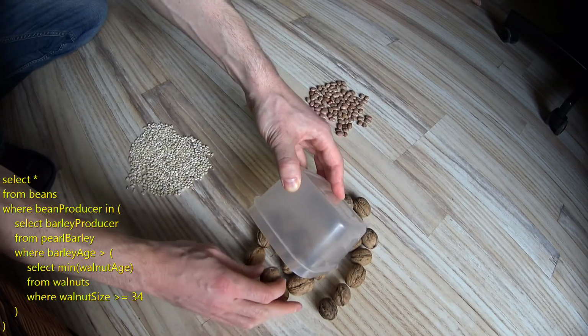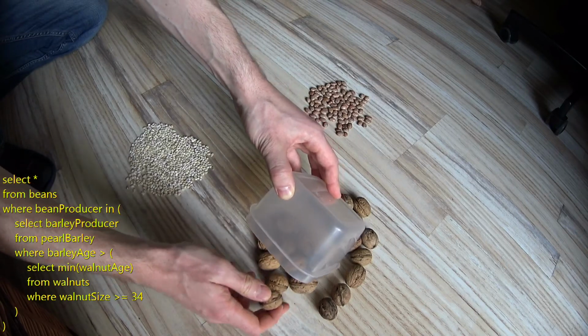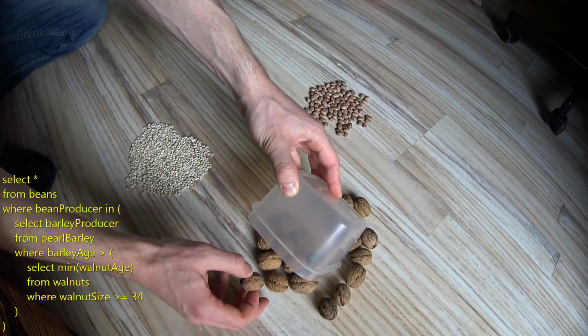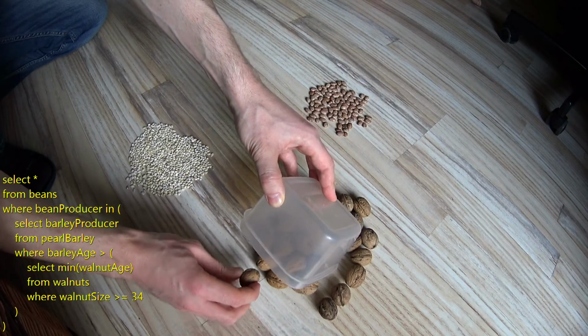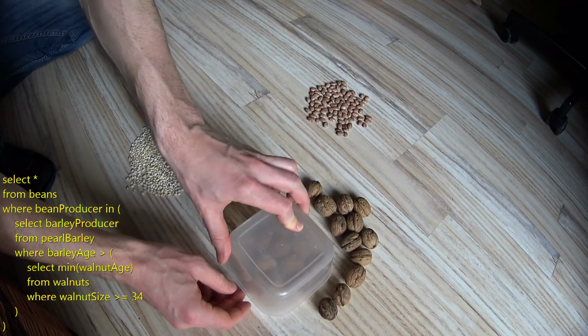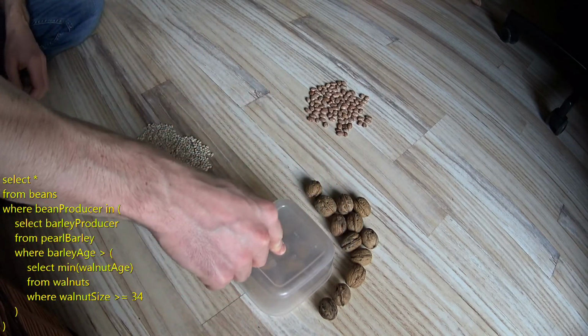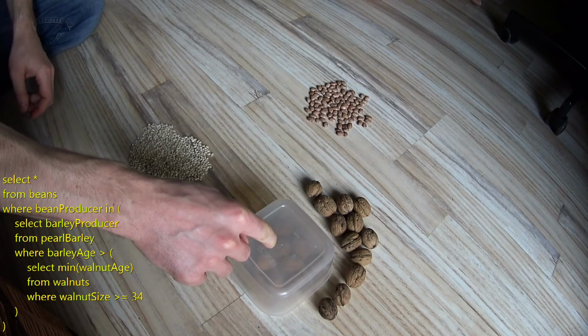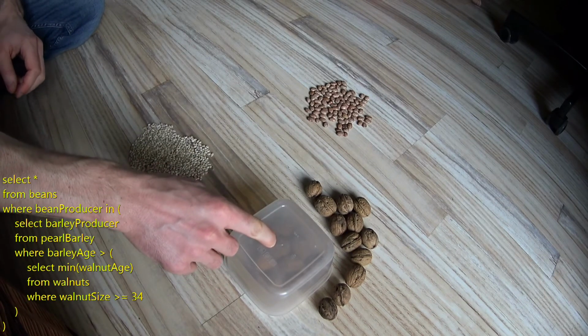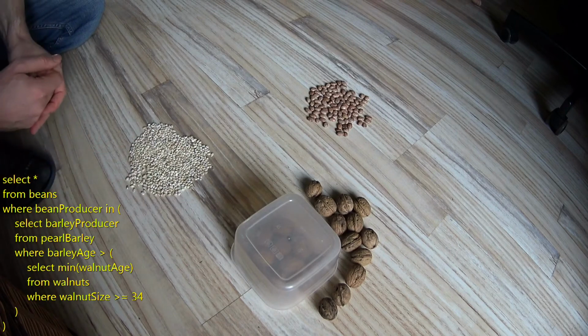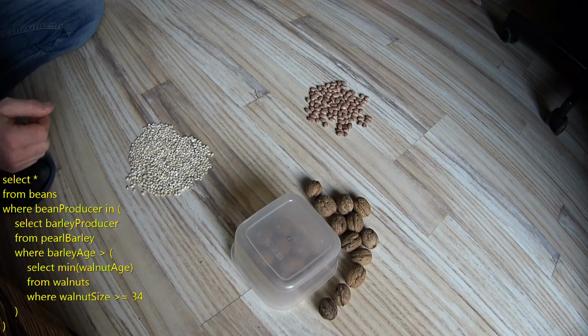I chose the lowest number. This is the walnut that represents it. So I have a value from this subquery. The lock remains here until I finish my job completely to assure data consistency, read consistency.